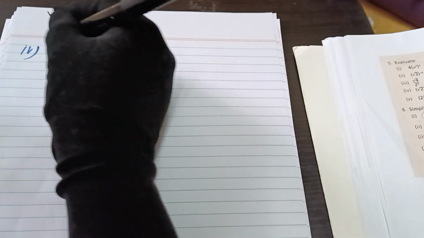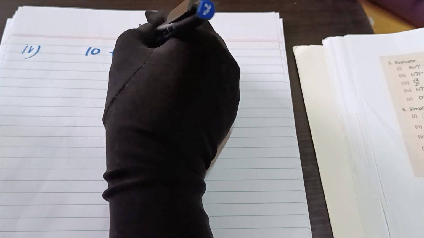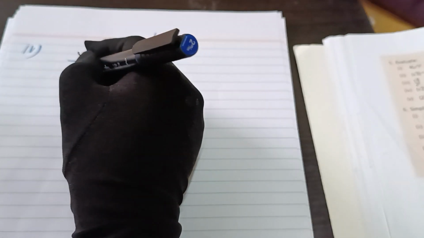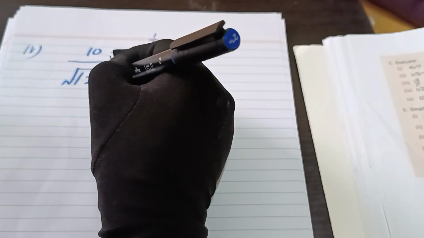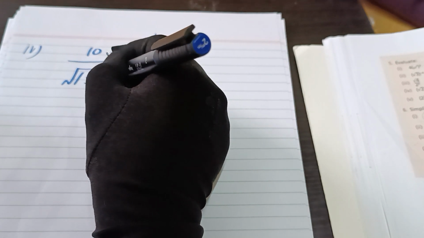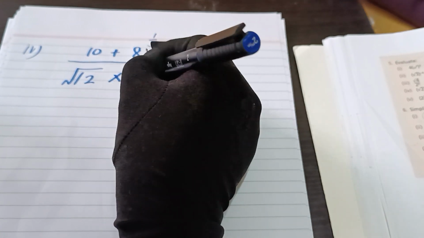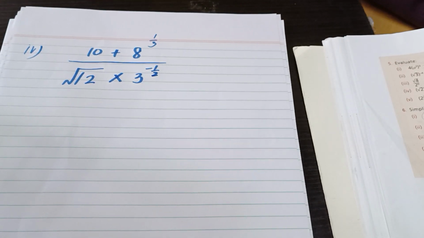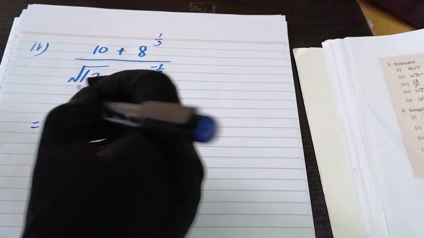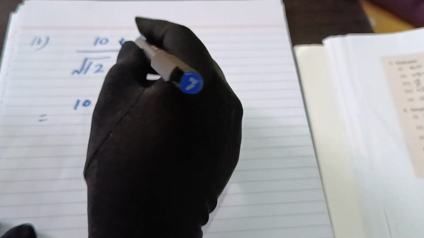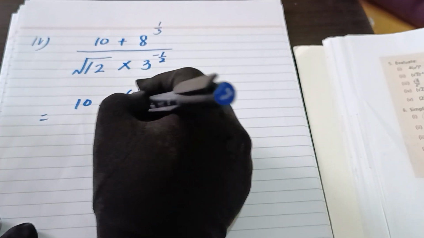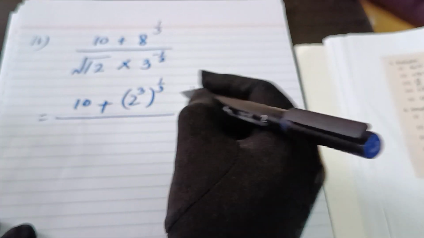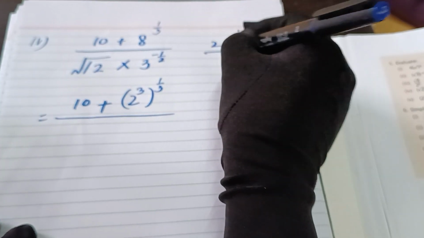We will just try to simplify the terms as much as possible. Plus 8 power 1 by 3 divided by 12 in the root, multiplied by 3 power minus 1 by 2. Yeah, this is the question. In the question, 10 plus 8 factorize is a cube, power 1 by 3. Cube, many things I factorize.